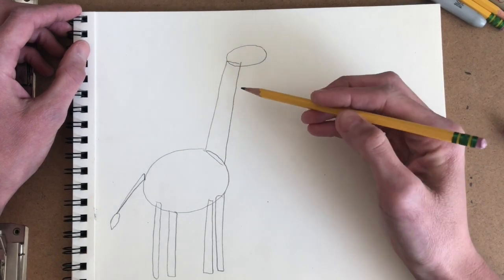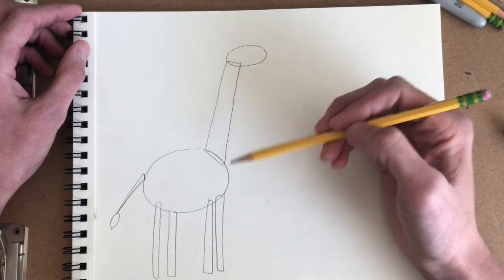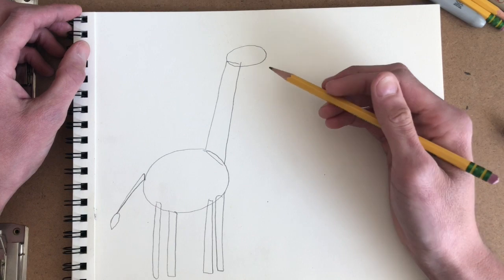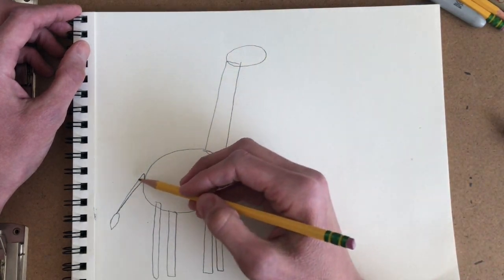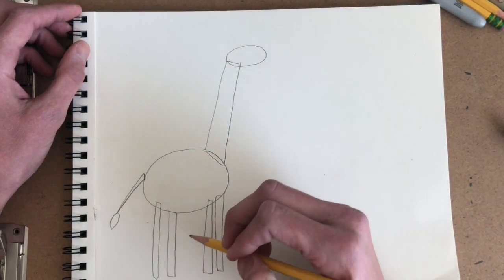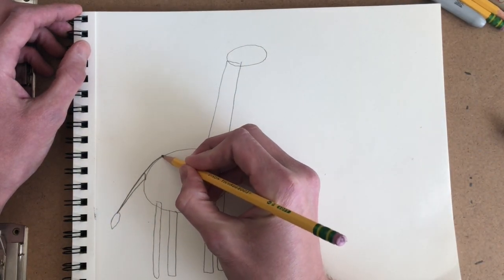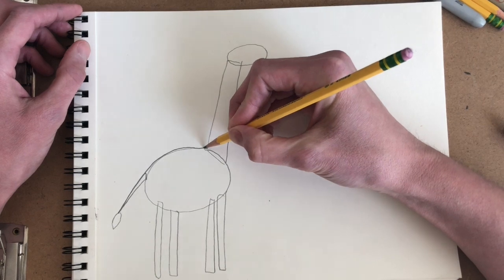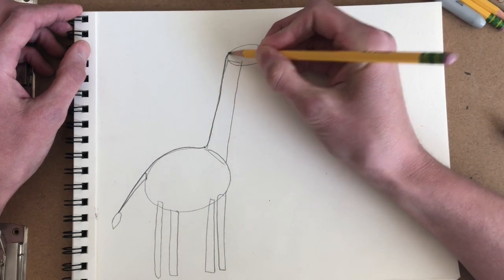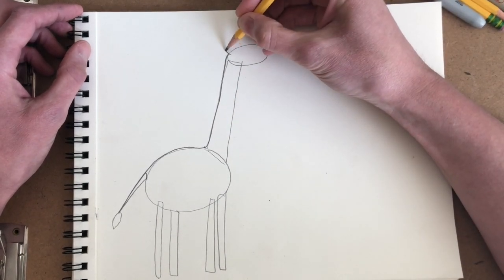Proportions are the size of the body parts in relation to one another, and also just the general whole shape. And once you have all of your shapes put together, you can add a darker outline to blend all those shapes.